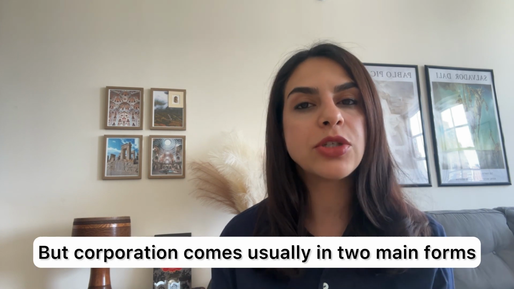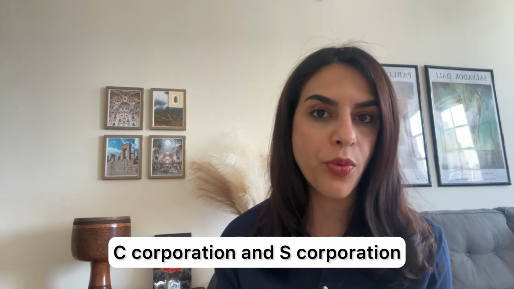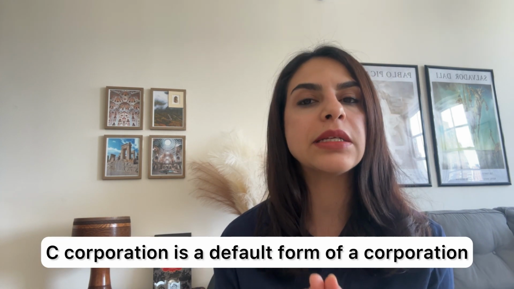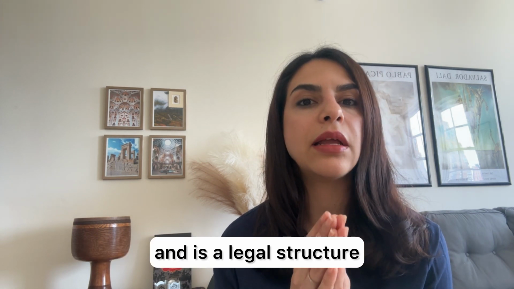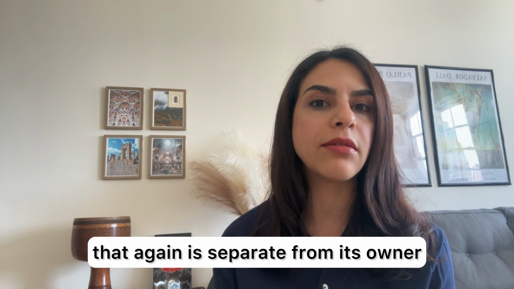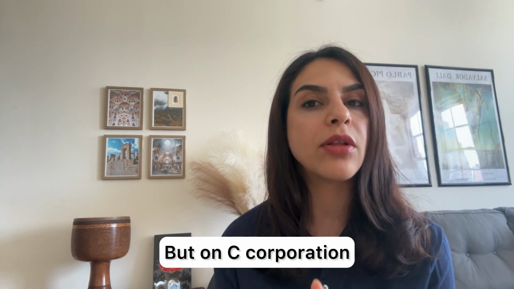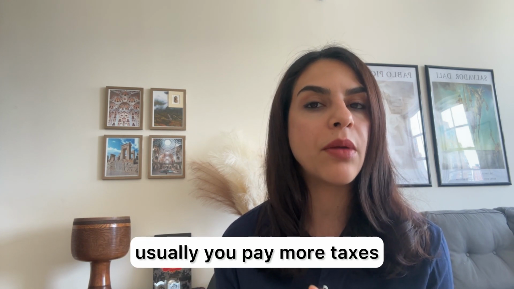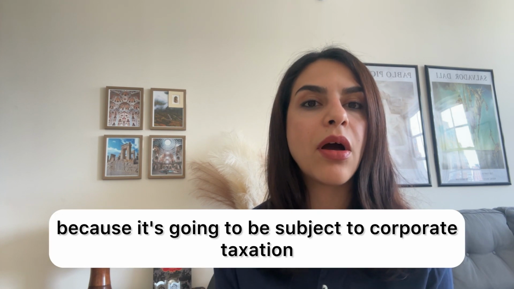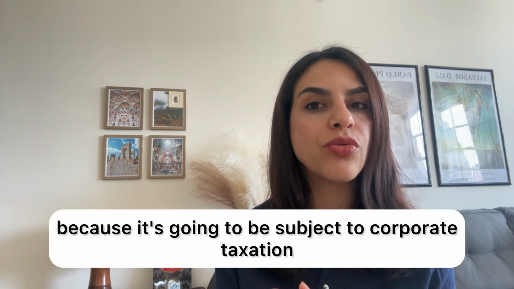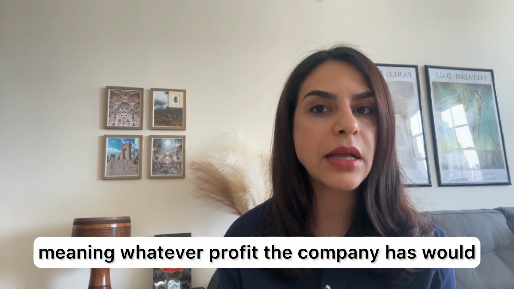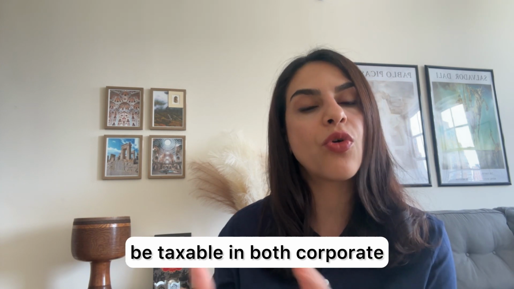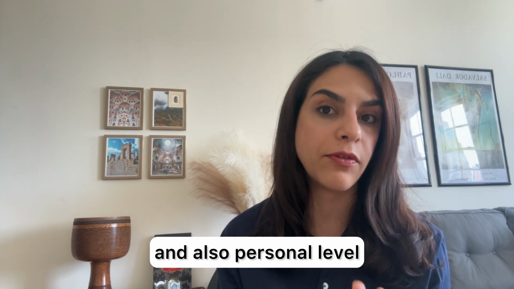But a corporation usually comes in 2 main forms: C corporation and S corporation. C corporation is the default form of a corporation and is a legal structure that again is separate from its owner. But on a C corporation, usually you pay more taxes because it's subject to corporate taxation, meaning whatever profit the company has would be taxable at both the corporate and the personal level.